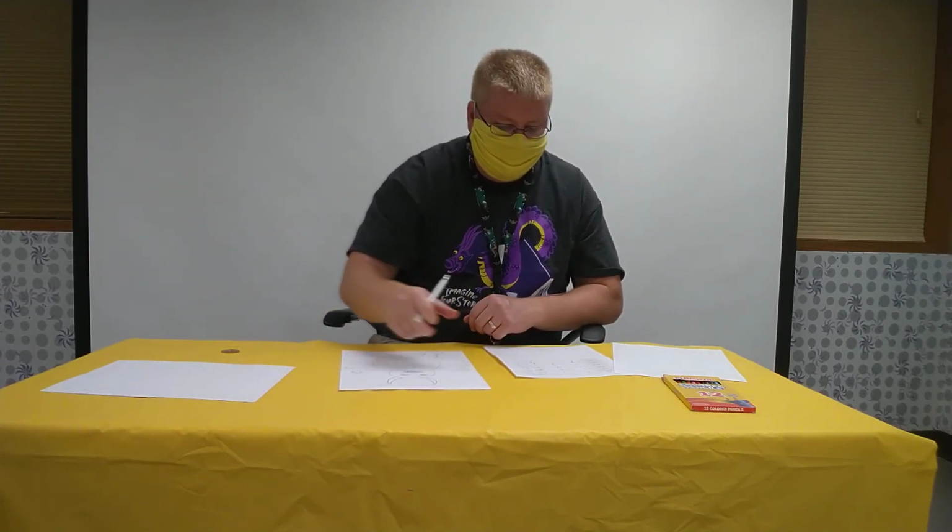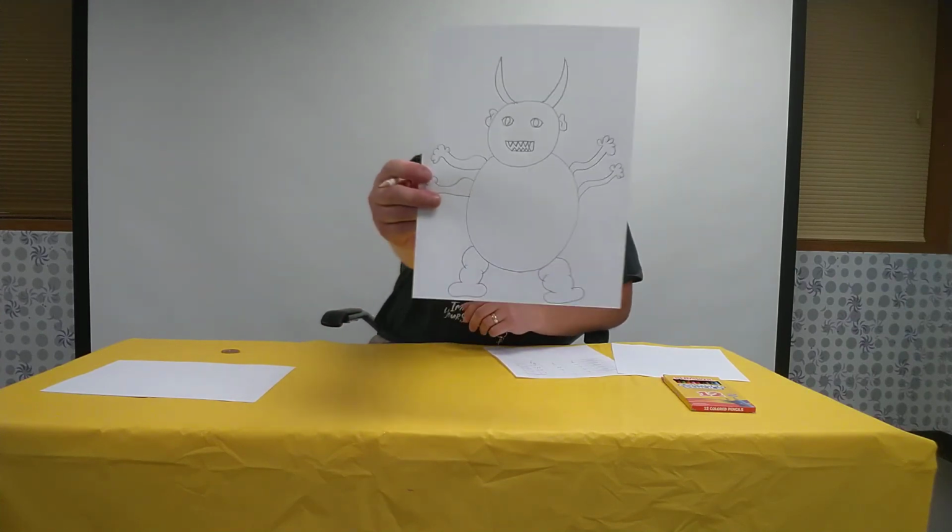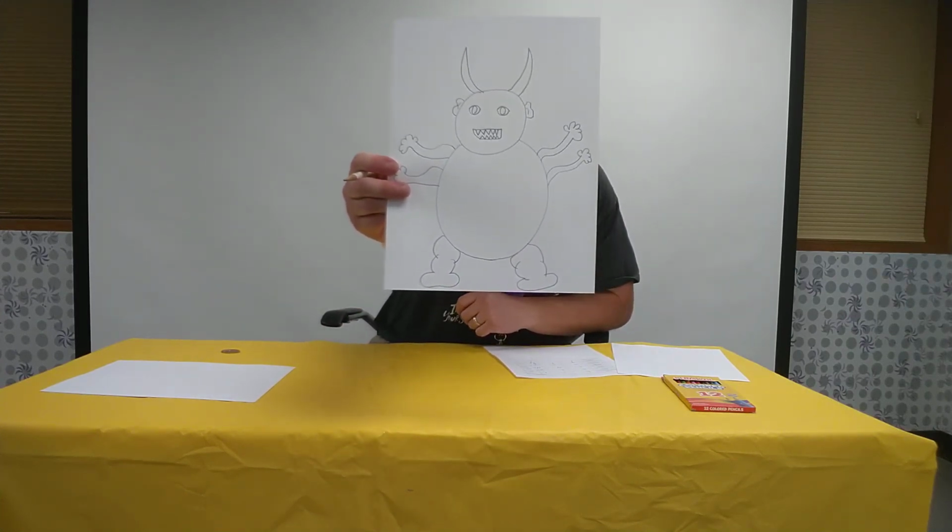2 legs. And our baby monster has ears, so I'm going to draw some funny looking ears on our baby monster. You can draw them however you want. There you go, you see. Our baby monster has ears. Our baby monster doesn't have a nose, so we don't have to put a nose.